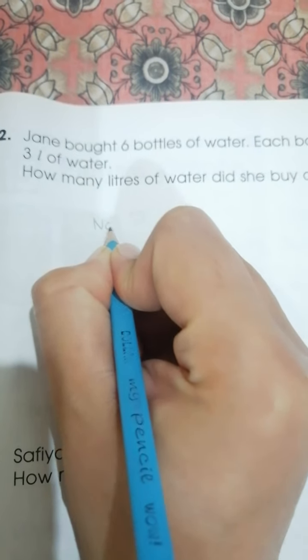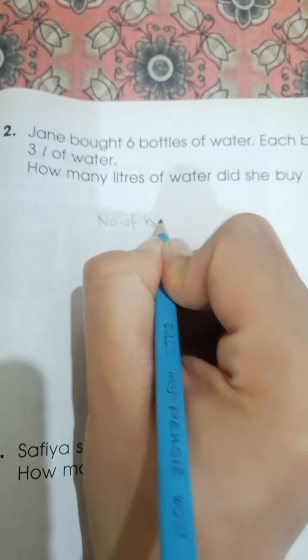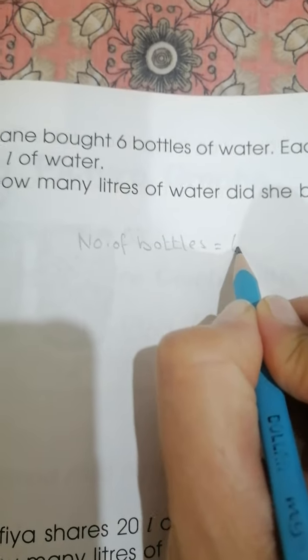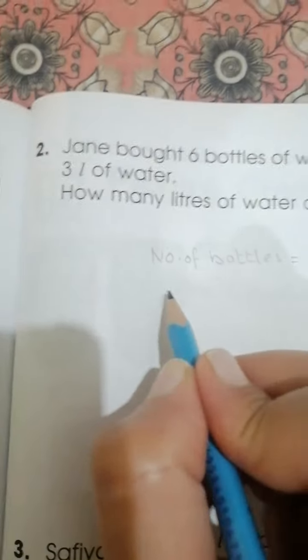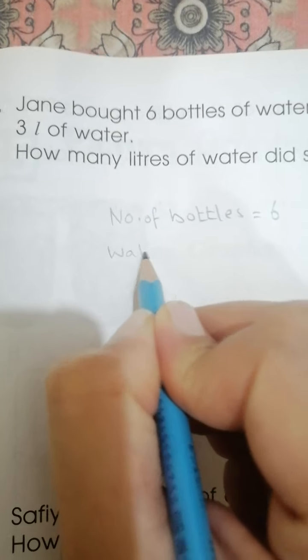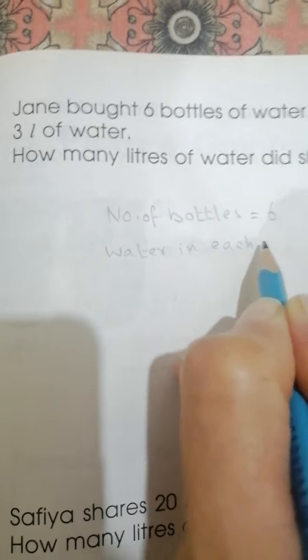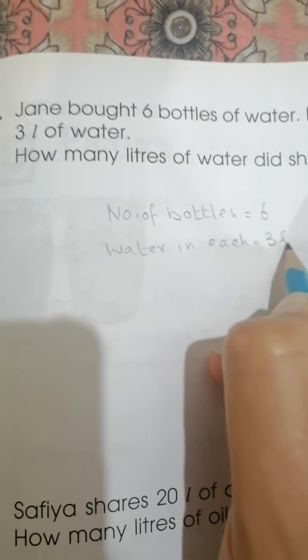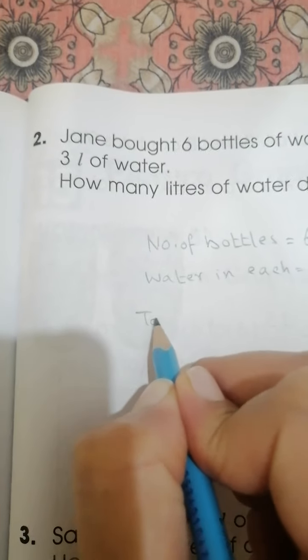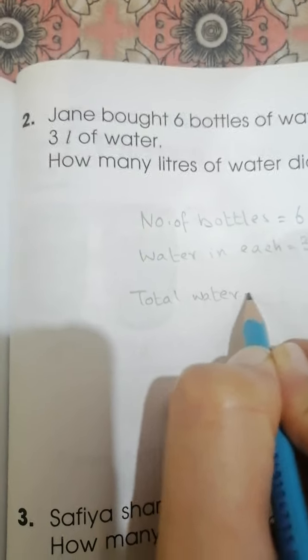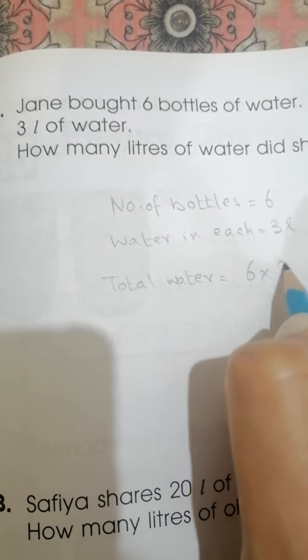So let's do it. Number of bottles. How many bottles were there? Number of bottles were 6. And water in each is 3 liters. So now total water is 6 times 3.